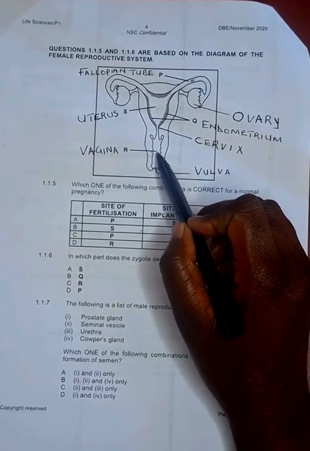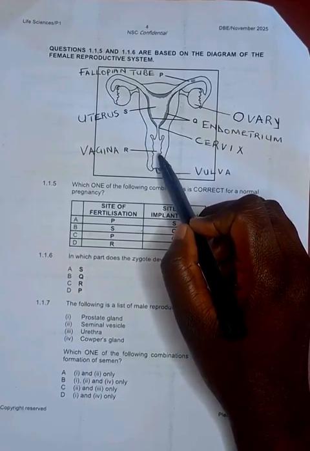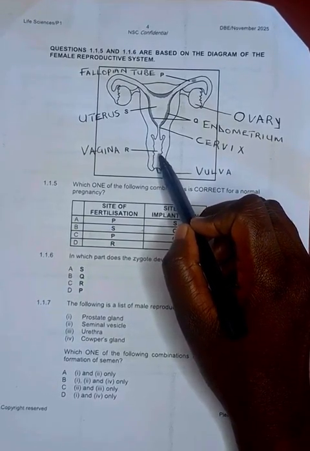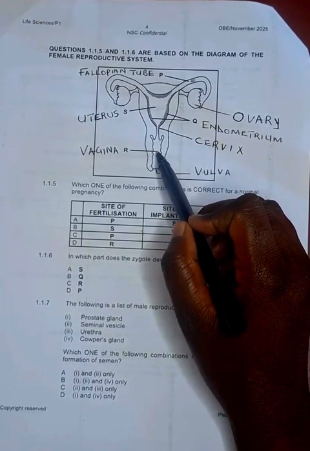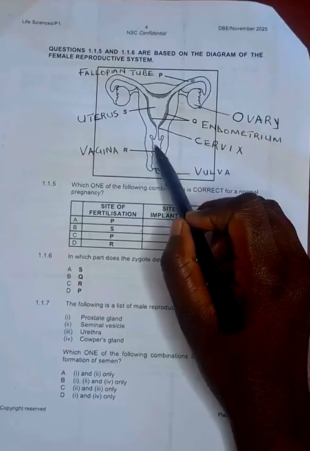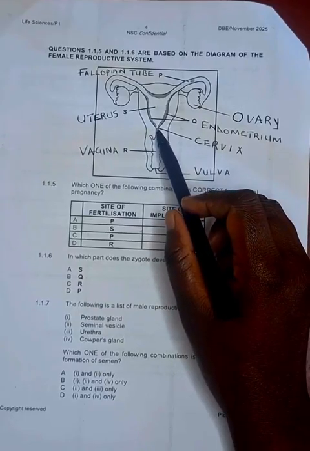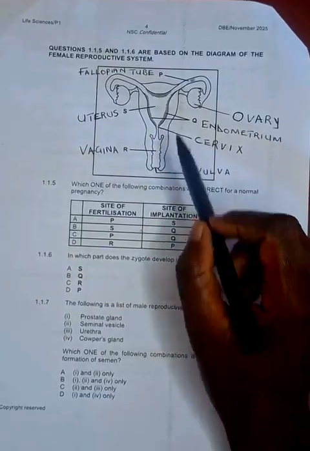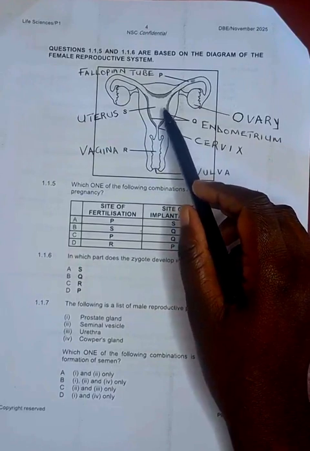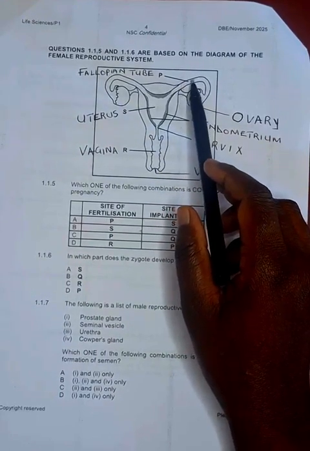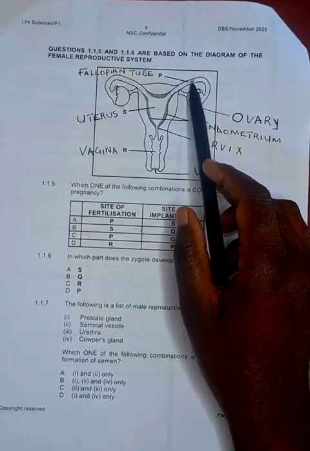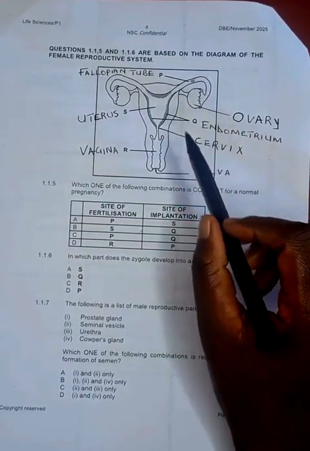So it receives the penis and also receives the sperm cells, because the penis during sexual intercourse is going to release the sperm cells into the vagina, whereby the sperm cells are going to move close to the cervix so that they will be able to pass through the small opening into the uterus, then go to the fallopian tube where they will meet the mature ovum for fertilization.